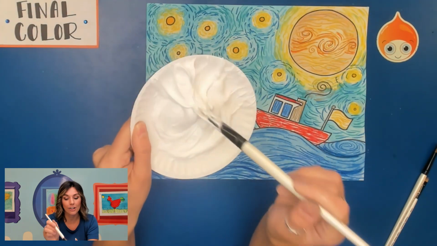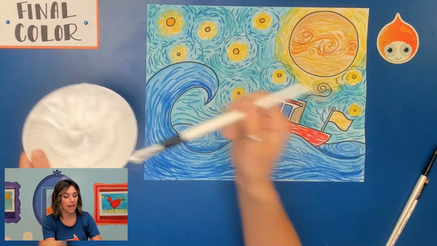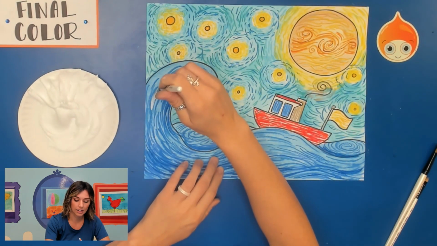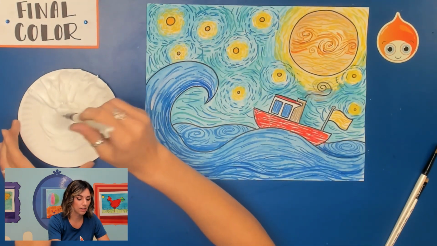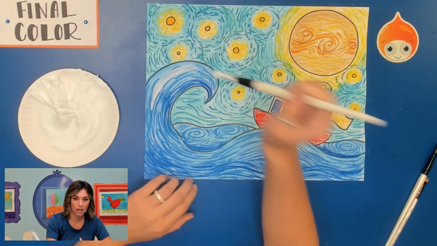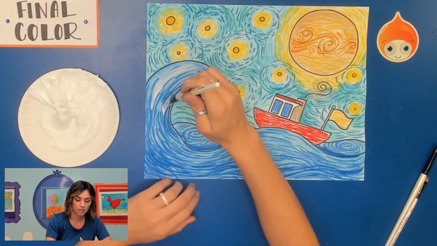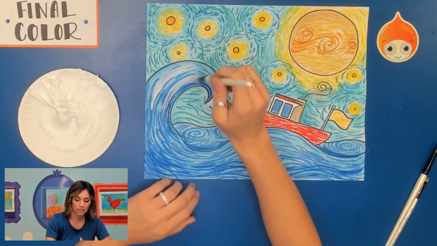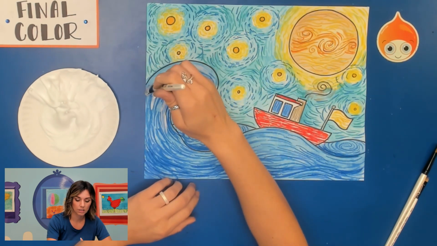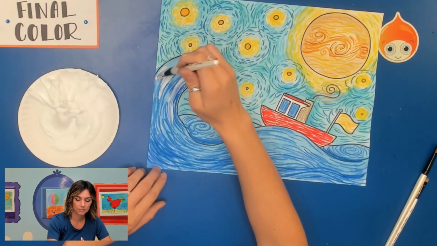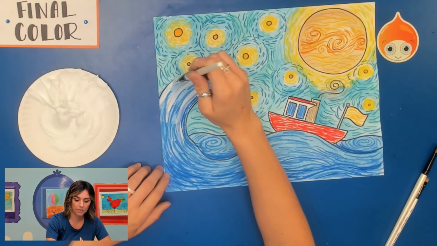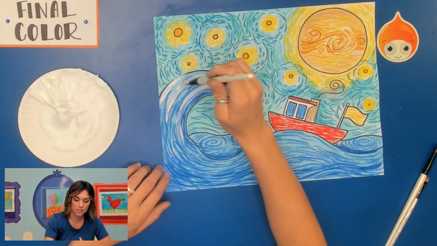Because you're gonna take your shaving cream mixture and add some waves and turbulence to your picture. For example, you can add it right here. Now, if it's a little bit hard to see, you probably need just a little bit more on your brush. You're gonna go up right along here. If you want it to puff out a little bit more, you can always take your brush and just tap it on the top.